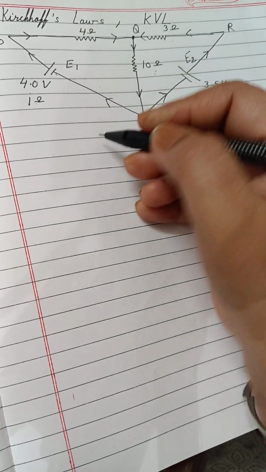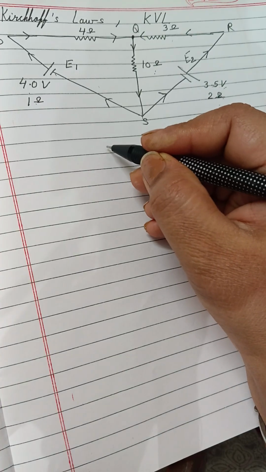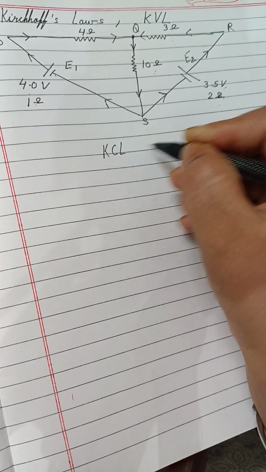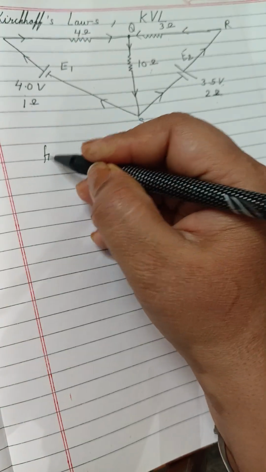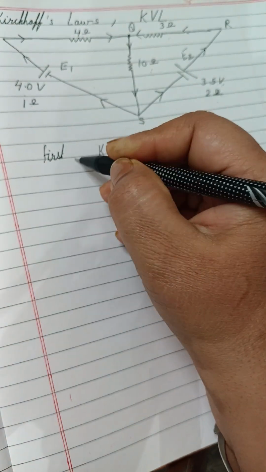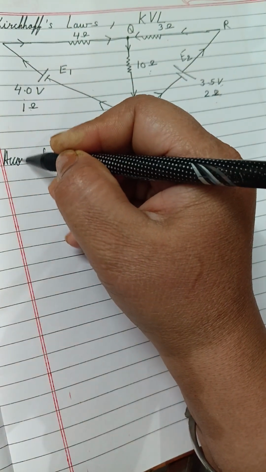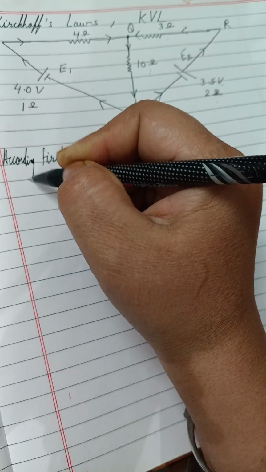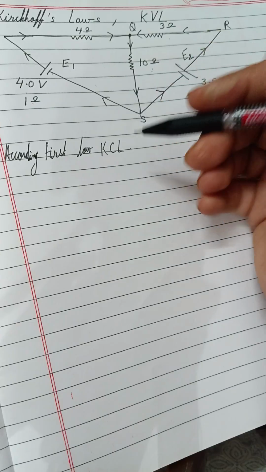So according to the first law, that is KCL, that is the first law, we can apply the first law also.